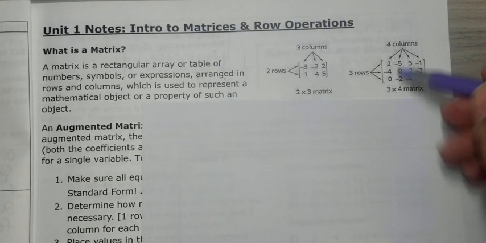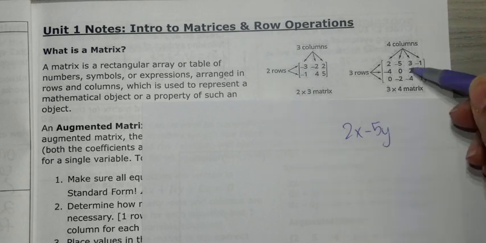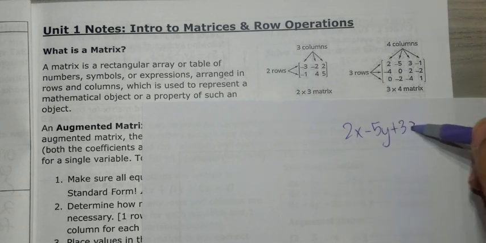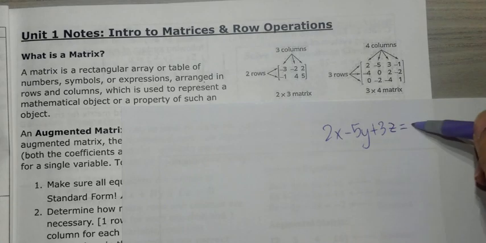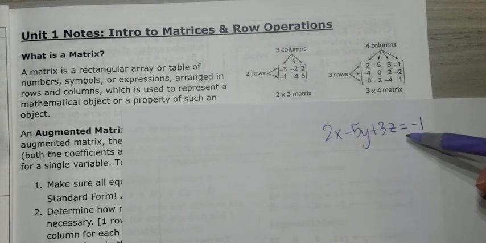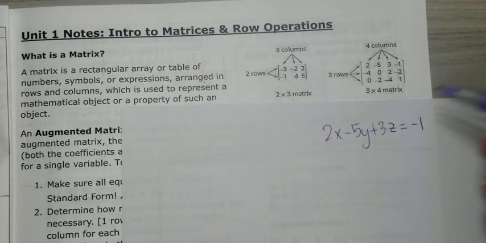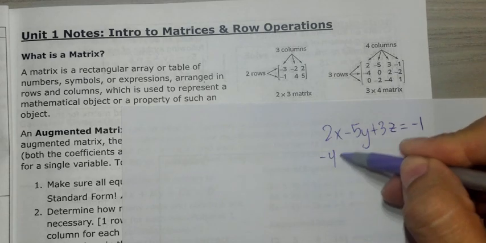You will have 2x minus 5y plus 3z equals negative 1. That's the first row. This is what the equation looks like, and this is how it looks in a matrix. Then you will have negative 4x.